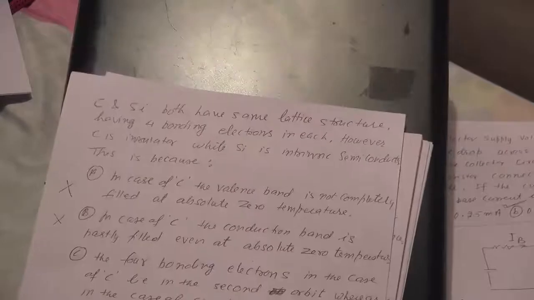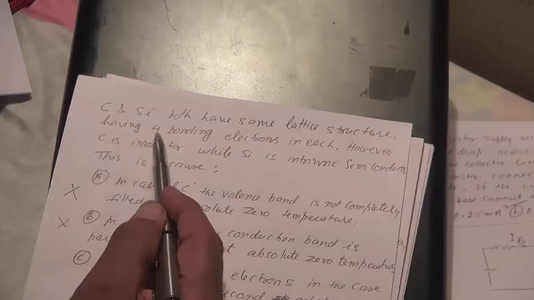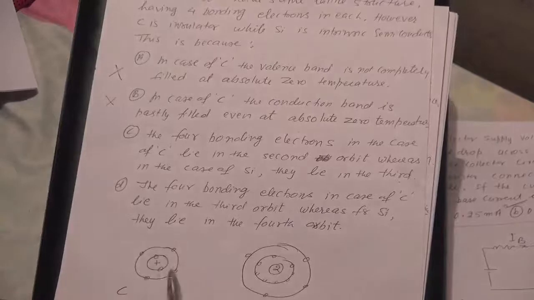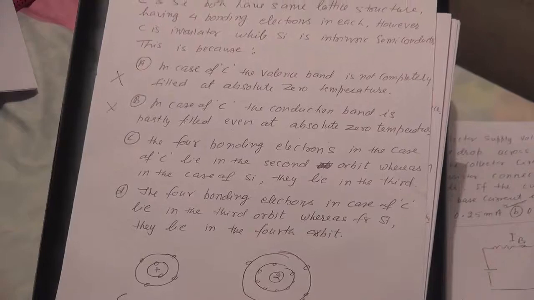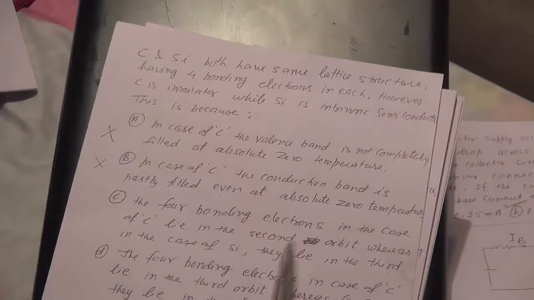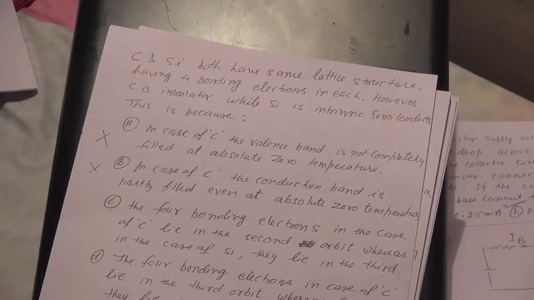What is given to us in the question? C and Si both have same lattice structure having 4 bonding electrons in each. Both have 4 bonding electrons, but in the second orbit for this one and the third orbit for this one. The 4 bonding electrons in case of C lie in the second orbit, whereas in case of Si, they lie in the third orbit. The option saying the third orbit for C and the fourth orbit for silicon is wrong.